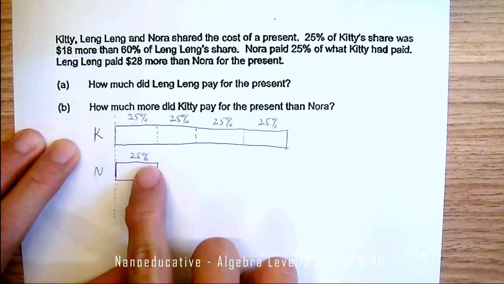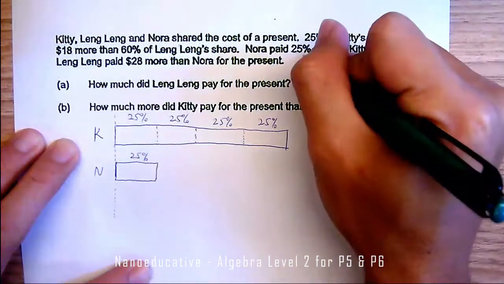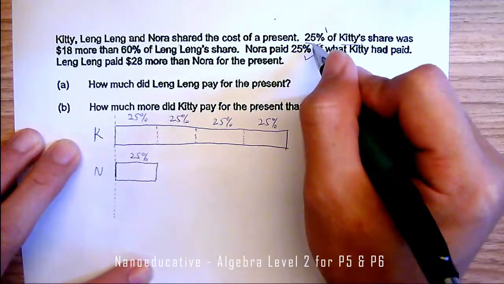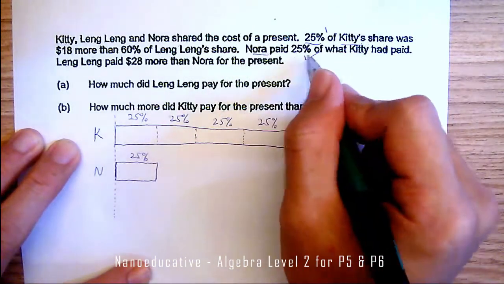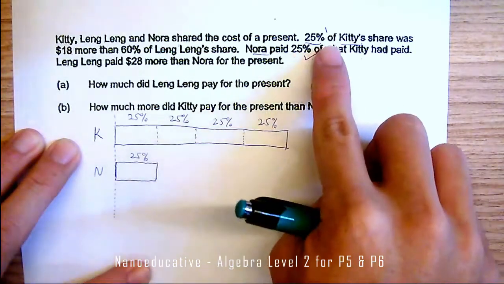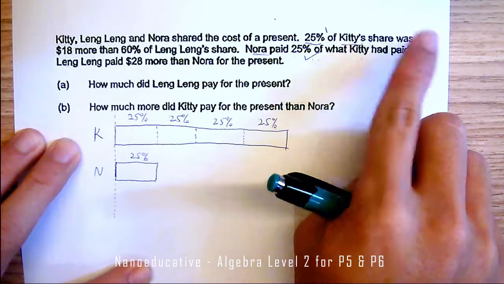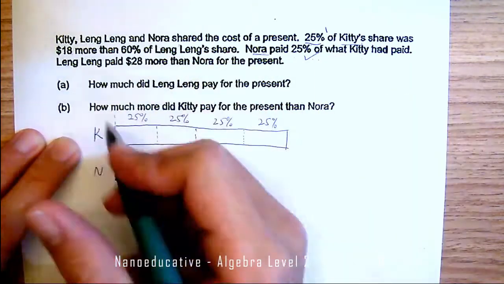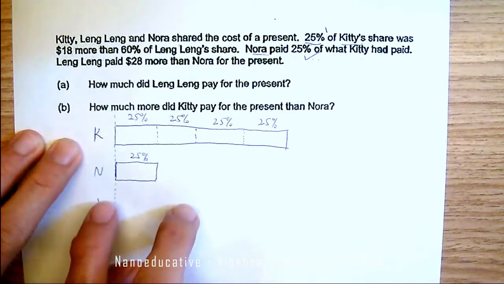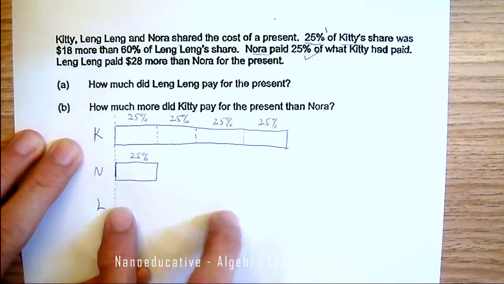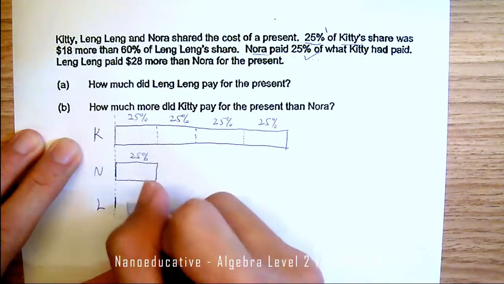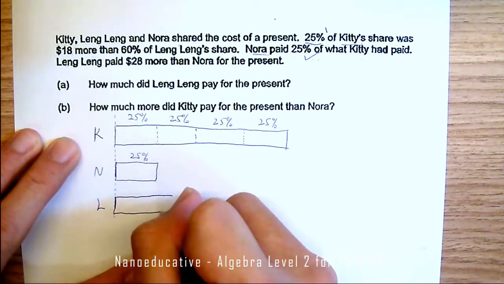Okay, now after we have done this, I'm going to do the next portion. They say that 25% of Kitty's share, isn't it Nora? Because Nora paid 25% of Kitty's share, right? So 25% of Kitty's share, I'll just look at it as Nora. So I'll just say that Nora's share was $18 more than 60% of Ling Ling's share. And then they say that Ling Ling paid $28 more than Nora, which means that I do not know how long my bar for Ling Ling needs to be. I only need to know that for Ling Ling, it needs to be a longer bar than Nora. So I'm just going to draw a longer bar than Nora, maybe about here.